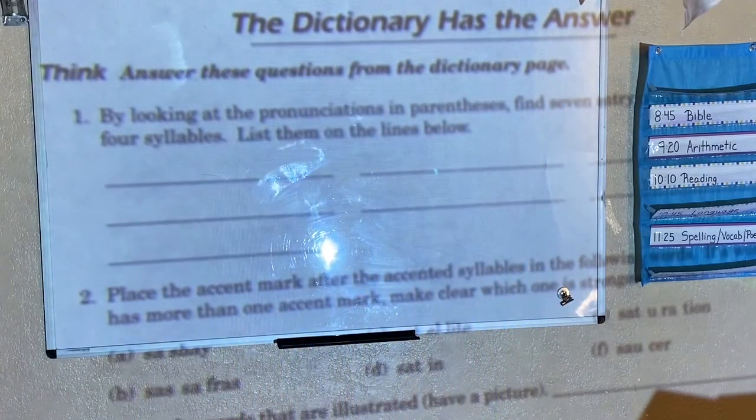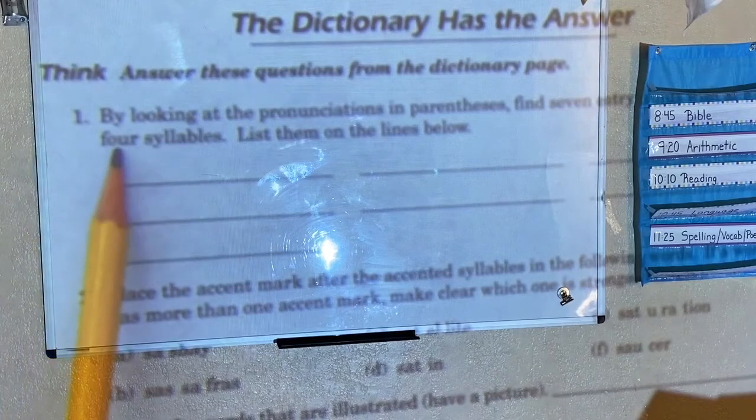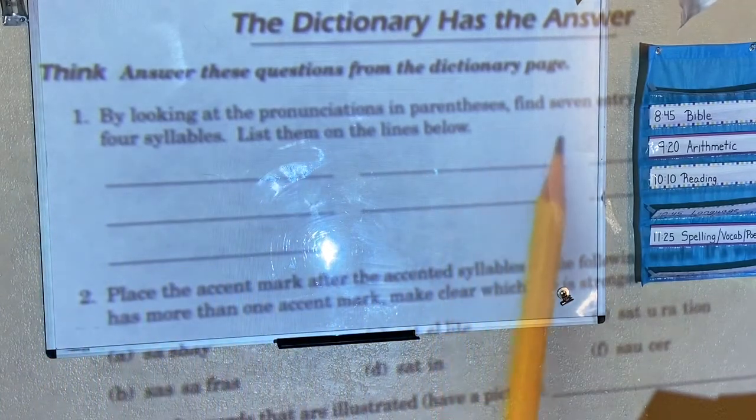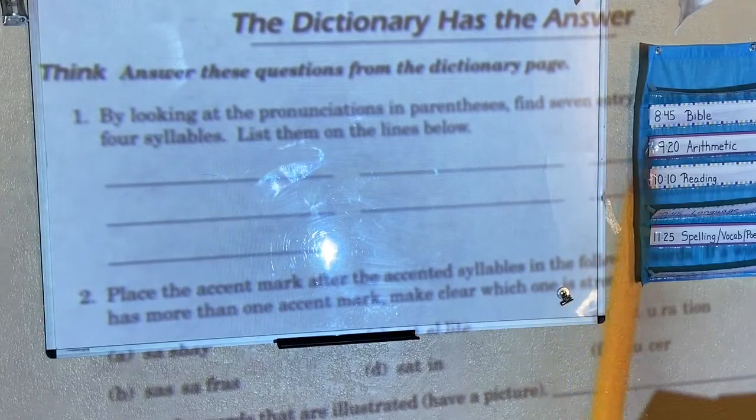So for this, boys and girls, you are going to need to get a dictionary. I'll give you some time so you can find a dictionary. And what you are going to do is, it says number 1, by looking at the pronunciation in parentheses, find 7 entry words with at least 4 syllables.